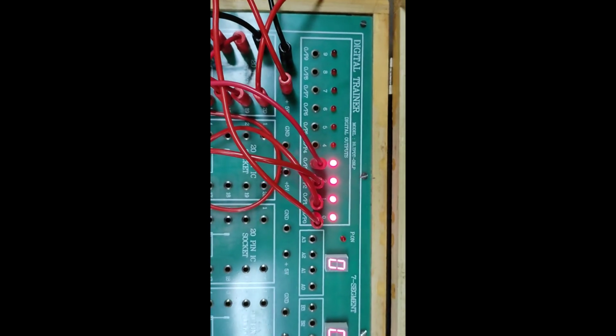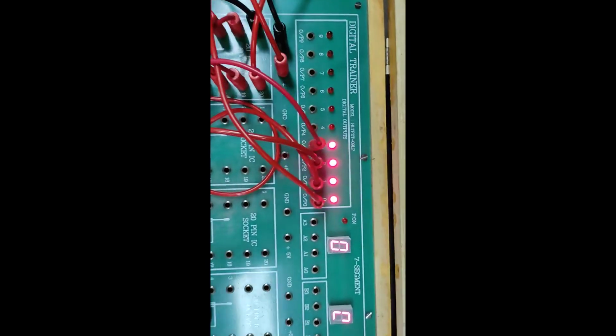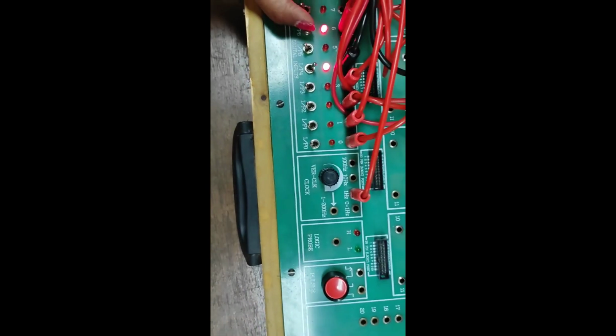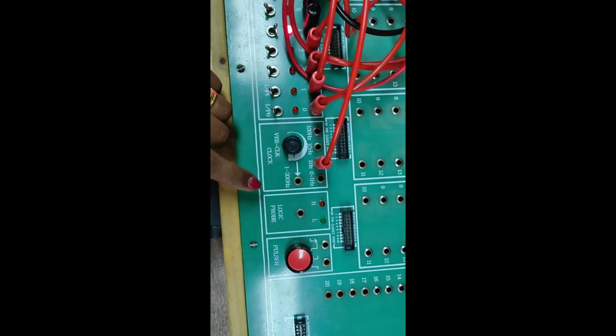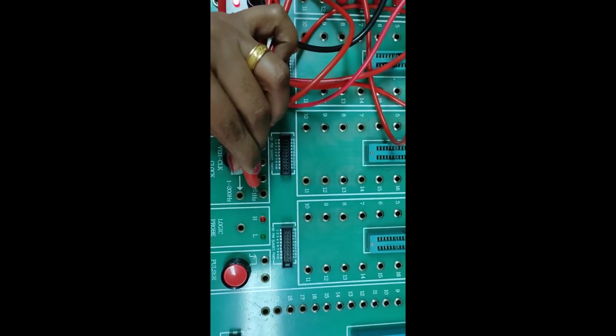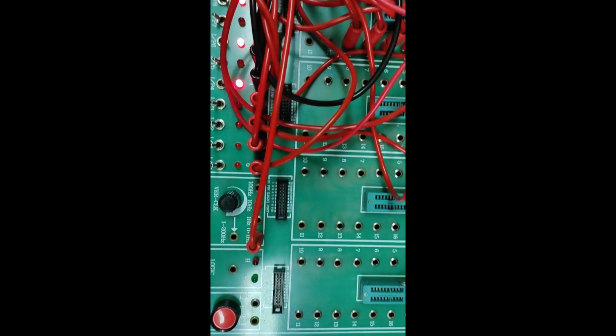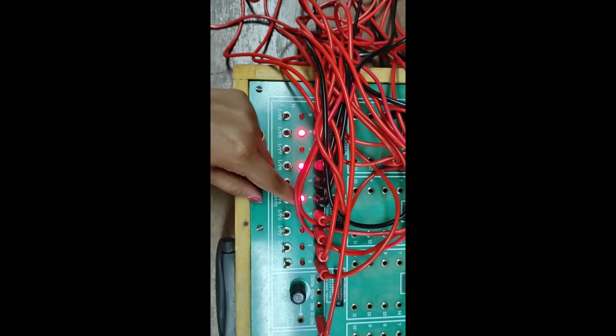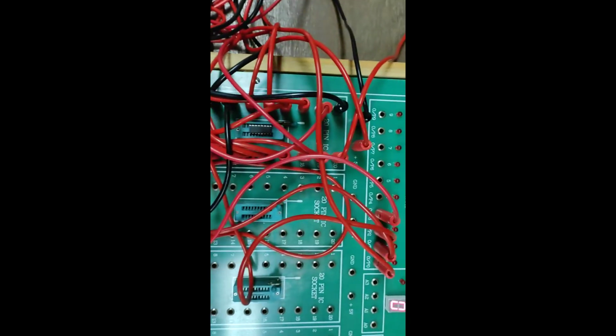Now you can adjust the speed of this operation by adjusting the clock frequency. You can see here is our option to adjust the frequency. Now it is connected to 1 Hz, right? If you want to slow the process, it can be set to 0.1. Now I will reset, and then again set this operation.